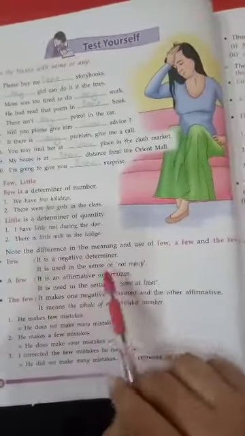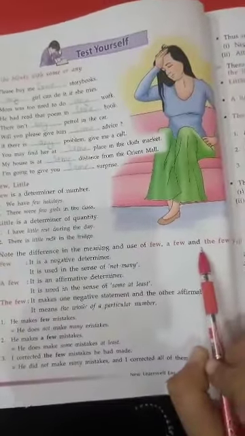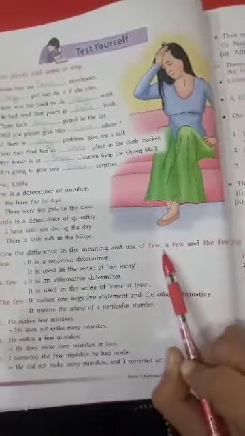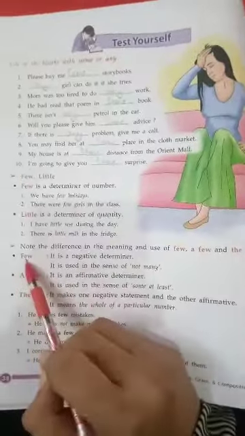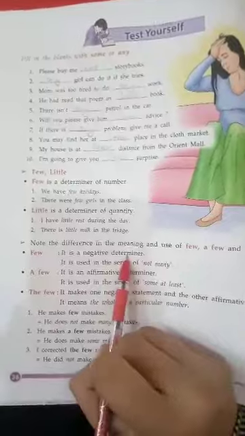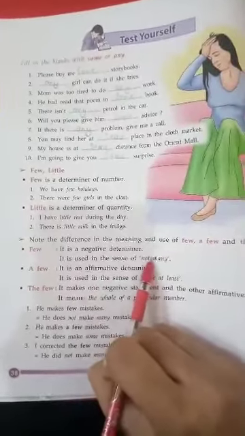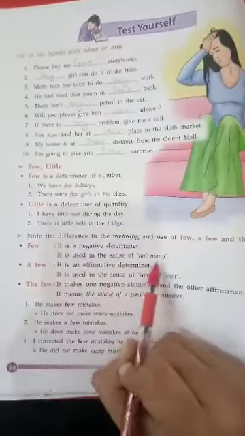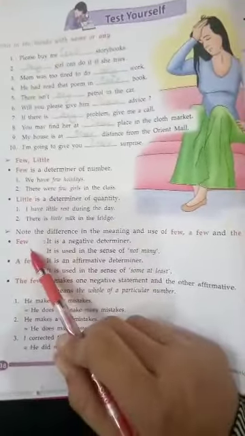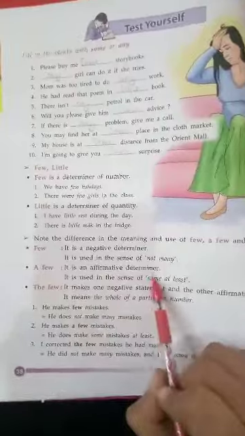Note the difference in the meaning and use of few, a few, and the few. There are 3 concepts of few, a few, and the few. What's the difference in their meaning? See. Few, it's a negative determiner. It is used in the sense of not many. When we want to say something negatively, in the sense of not many, we use few. A few, it is an affirmative determiner. It is used in the sense of at least some.